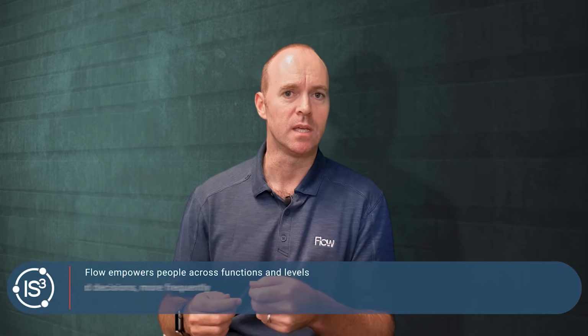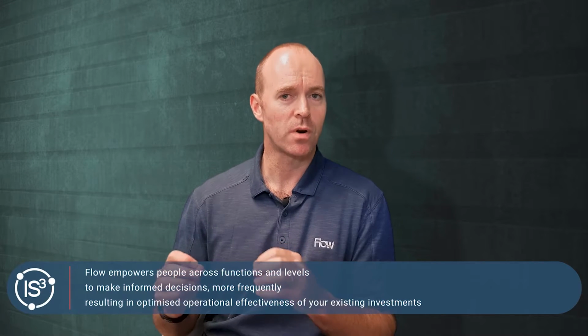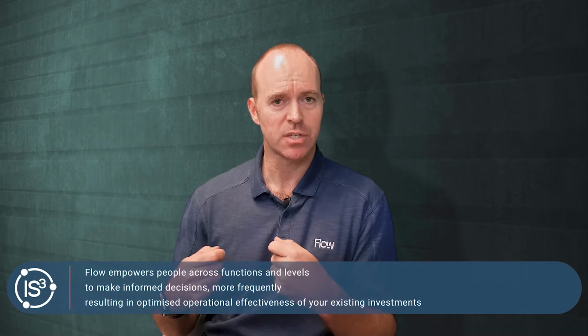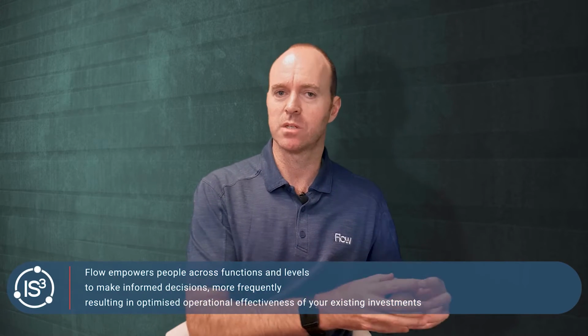So Flow is going to help you with your operational effectiveness by helping you manage various KPIs like OEE, energy intensities, various ratios. And what that's going to do is allow you to manage your processes to gain additional return on investment on your equipment, on your people. So not just the return on investment on the licensing of your software, but the return on investment on all of your investments.